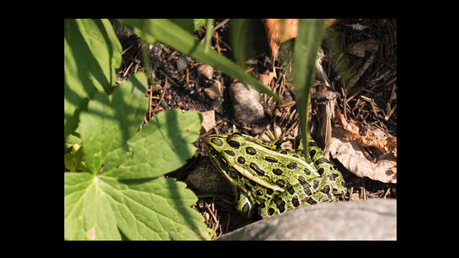Here we have a little green speckled frog, and he is sitting in the bottom right third of my frame. I decided to have him in the bottom right third to give the illusion that he's going to jump off to the left-hand side.